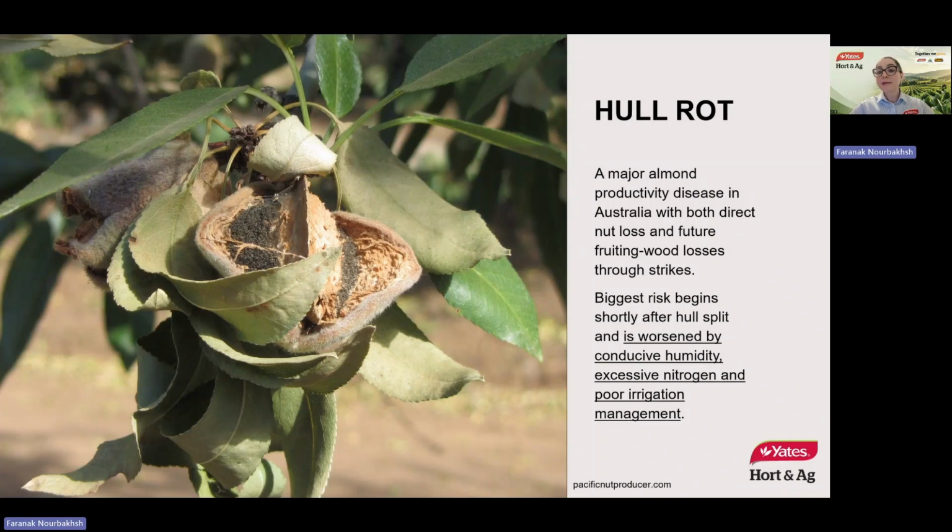So, to effectively manage this disease, we need to consider irrigation behavior and how we can have a better drainage system and reduce the humidity, and always consider a balanced approach for crop nutrition to avoid any excess nitrogen applied to trees.